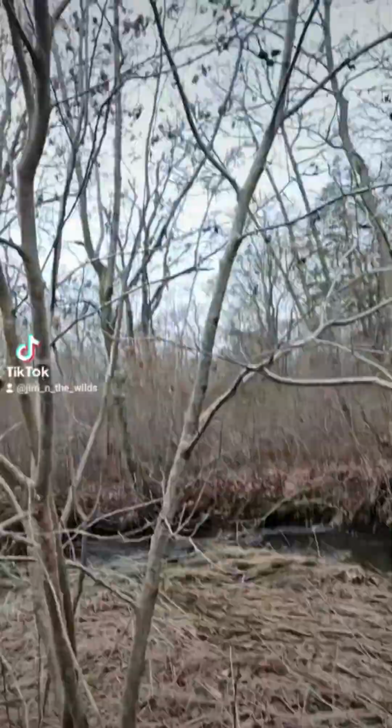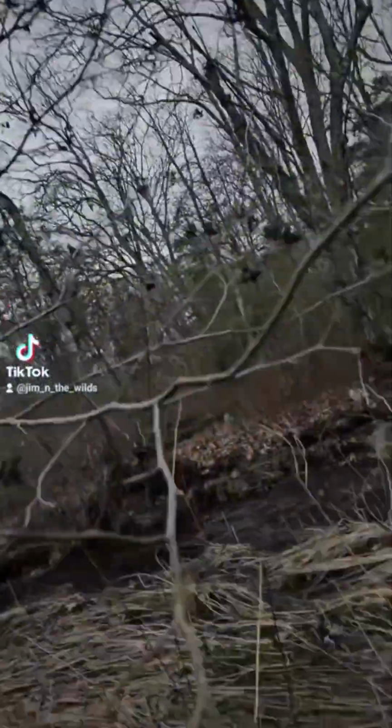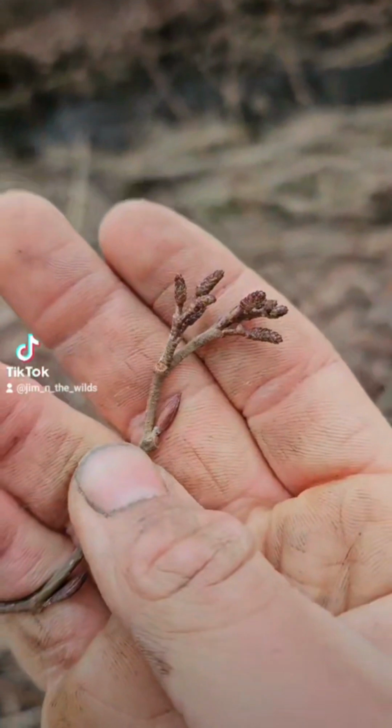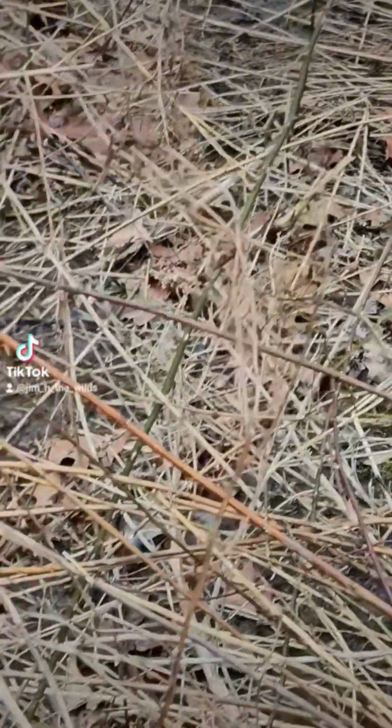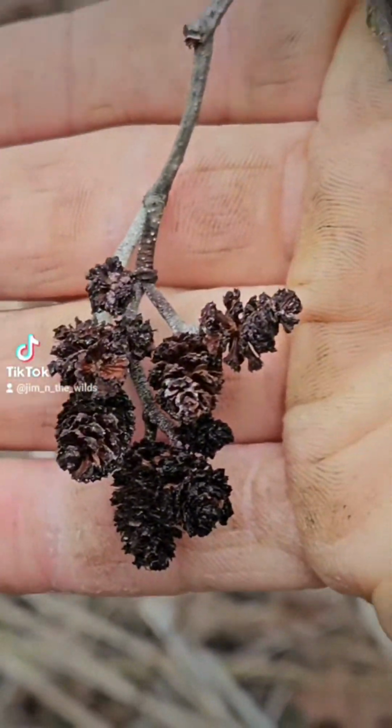We have a big shrub or small tree in the genus Alnus, or an alder. Could be any number of a few species that kind of look similar. I'm still learning them though.